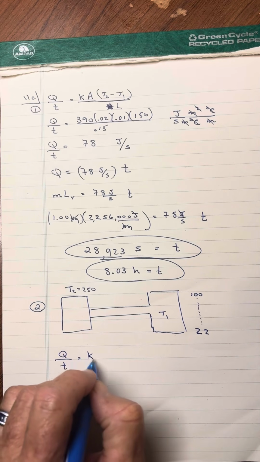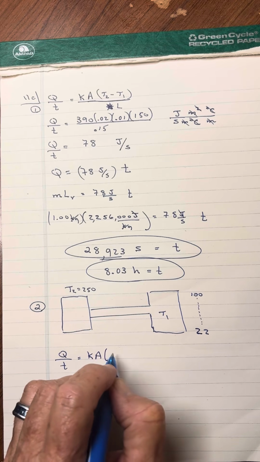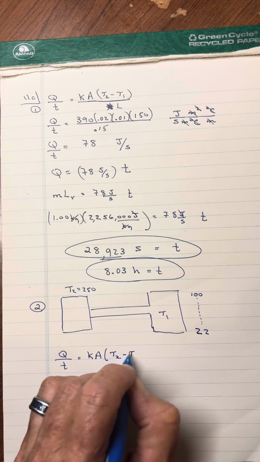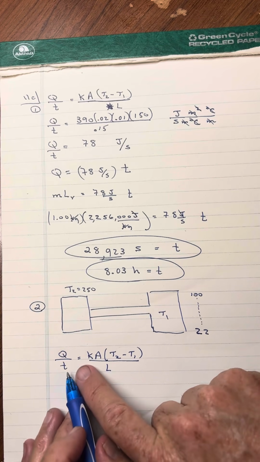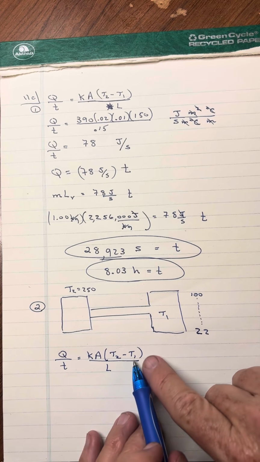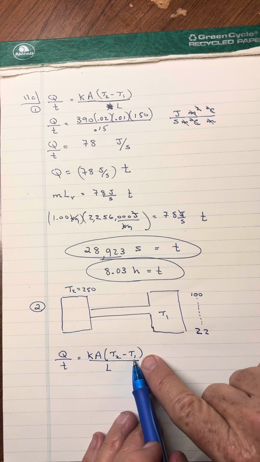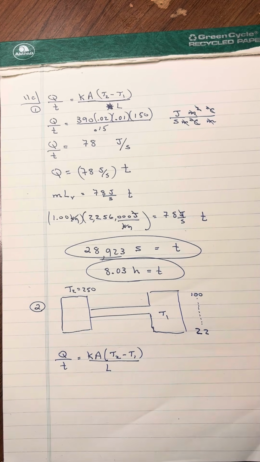It would be this k, A, T2 minus T1 over L. But there's where it gets kind of hard, because this T1 keeps changing. Now, if we can compare it to number one for a second, we might do kind of a rough calculation. Maybe I'll do it as a cautionary note.